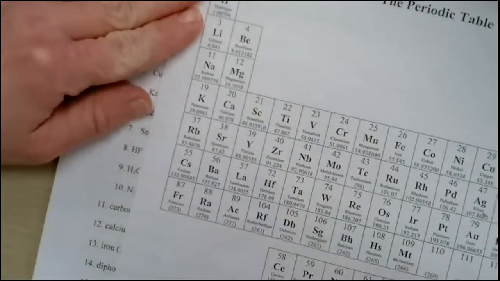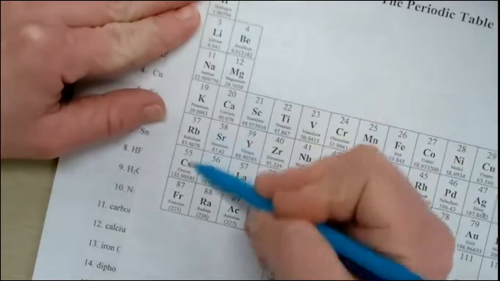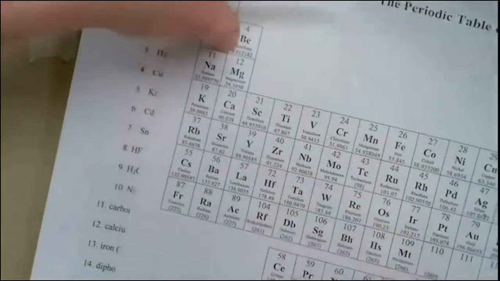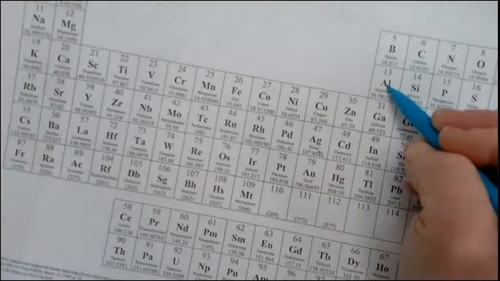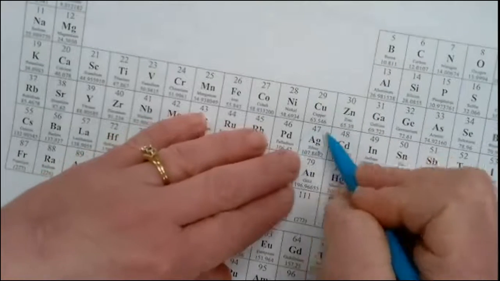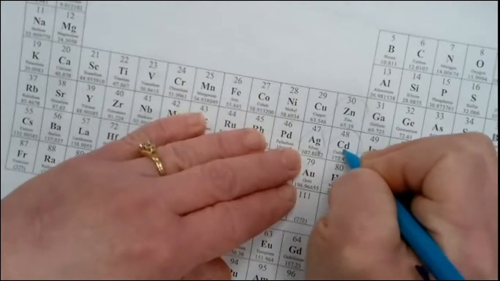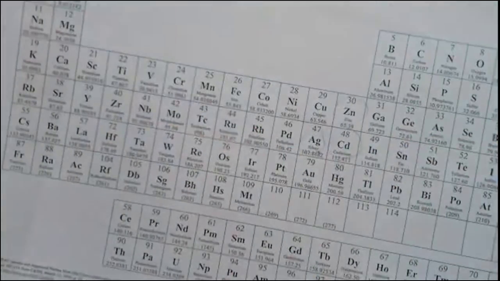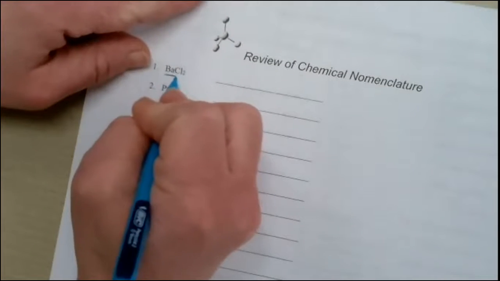Yes. What will it be? +2. You got it. If it were a member, Max, of group 1, what would it be? +1. Yep. If it were a member of column 13, aluminum and gallium, what would it be? +3. Yeah. And then remember, silver, zinc, and cadmium, kind of sneaky, +1, +2, +2. All the other metals, we have to show their charge. Okay, so barium, we know its charge. So we just dig right in and name this.